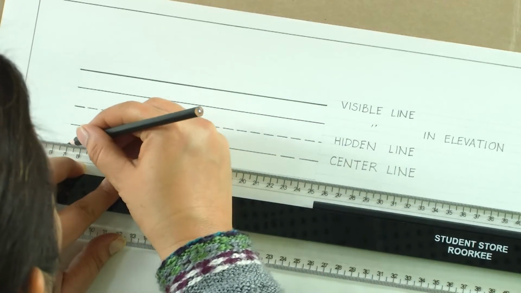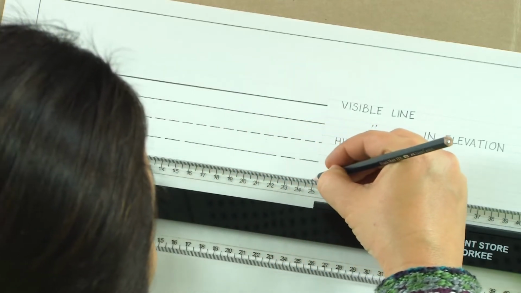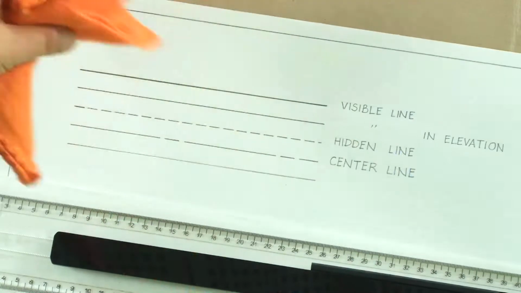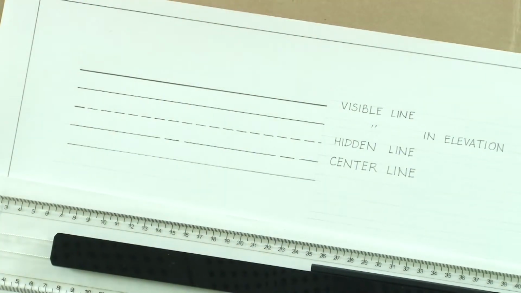Now, the dimension line is thin, it is very fine, but it is slightly darker than the leaders, darker than the guidelines, but lighter than the visible lines.